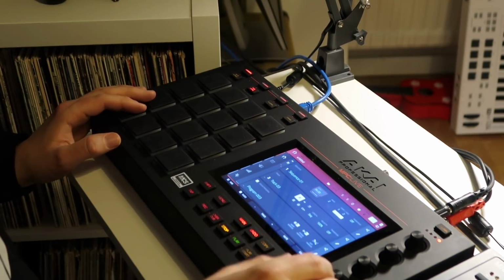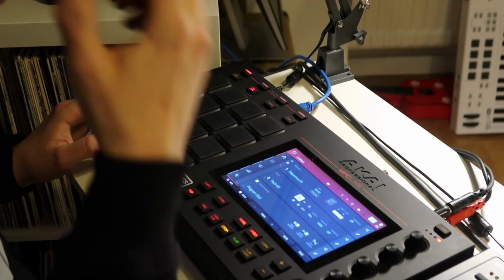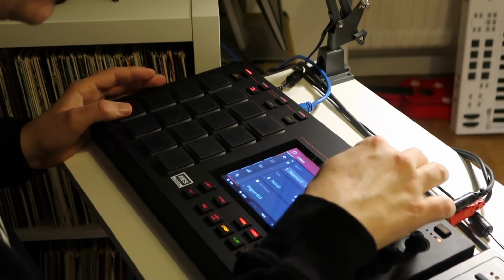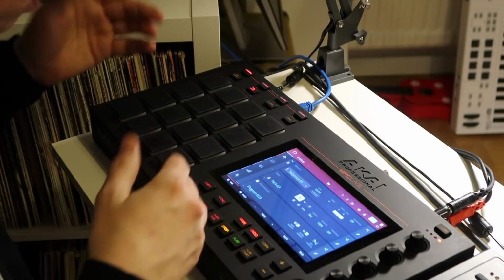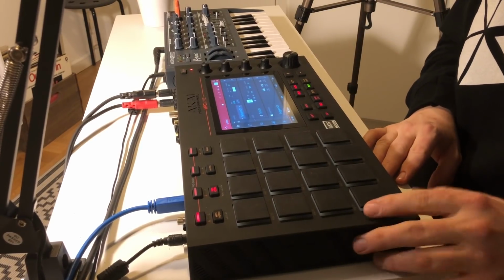I'm gonna set my sequence to like 93 BPM, 4 bars as always. Turn the metronome on. Now I also want to set my timing correction to off, so it doesn't quantize to anything. And let's try to record kick and snare.